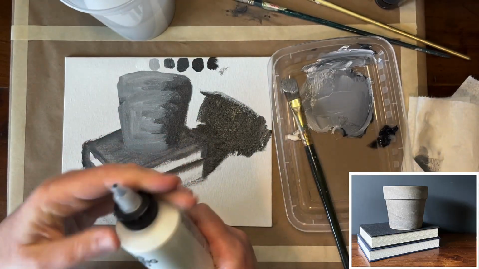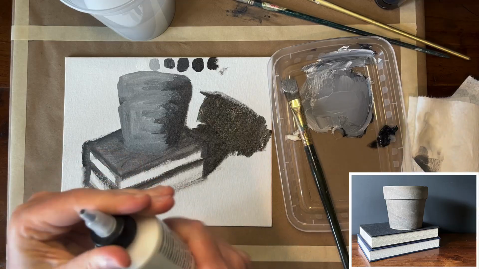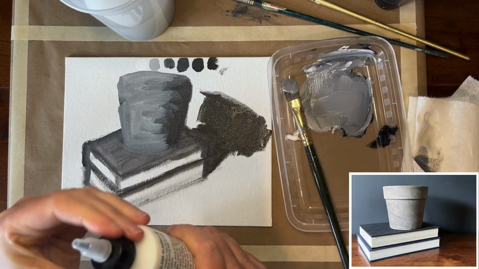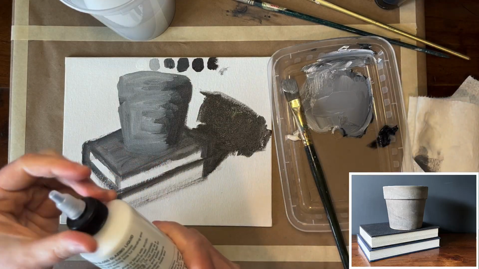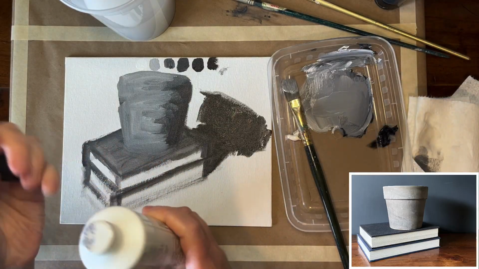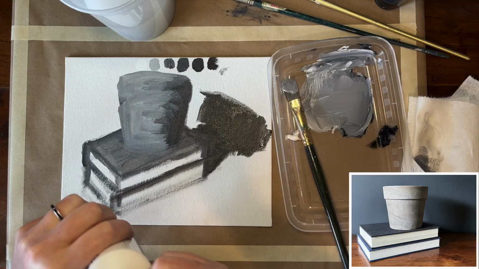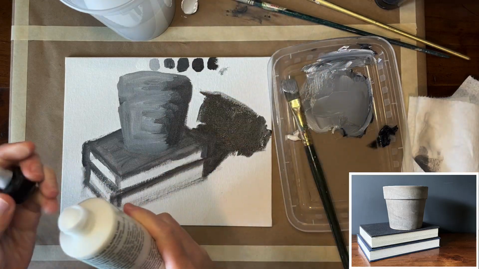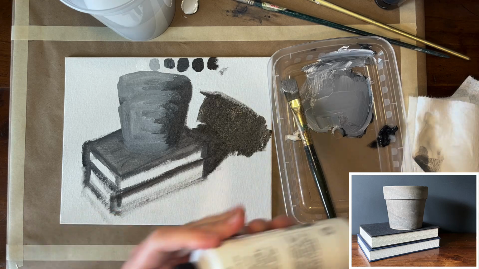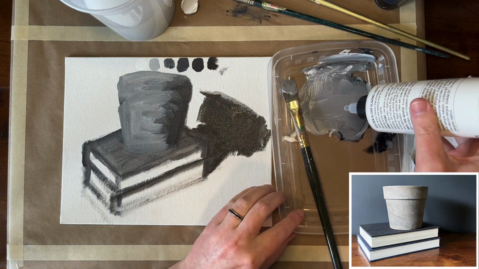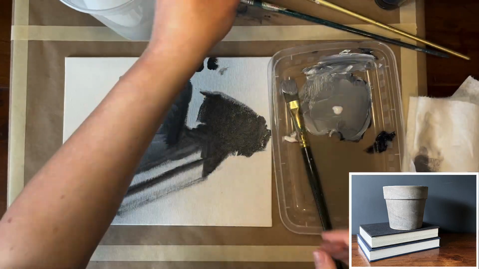So this is the glazing liquid. You can use any kind of gloss or gel medium. Of course, it's the first time I've used it and you gotta open it. And I just squeeze it right into my color that I'm using, to my value.